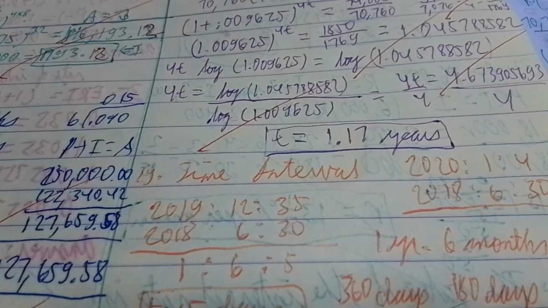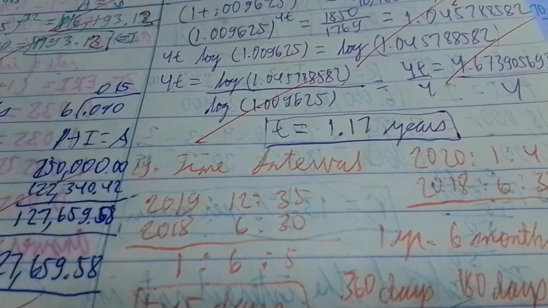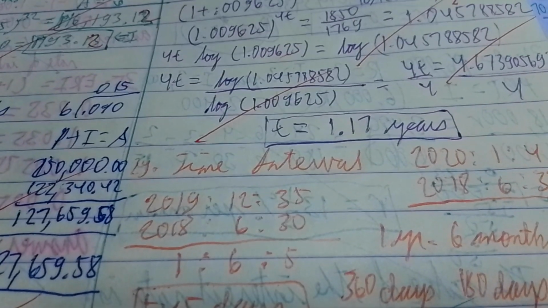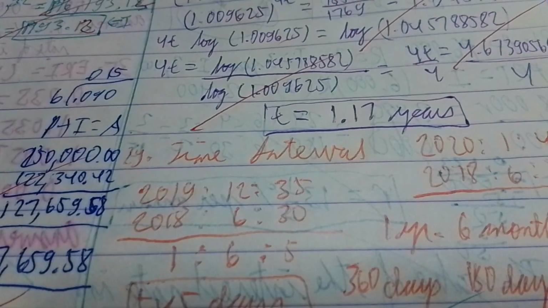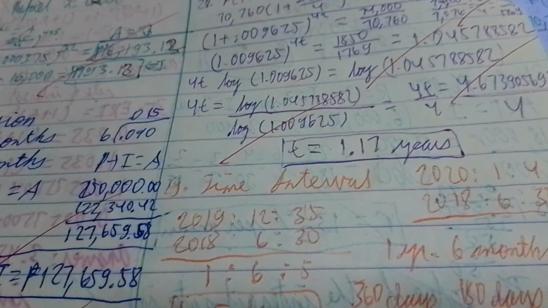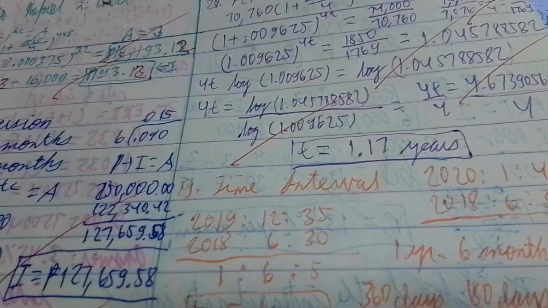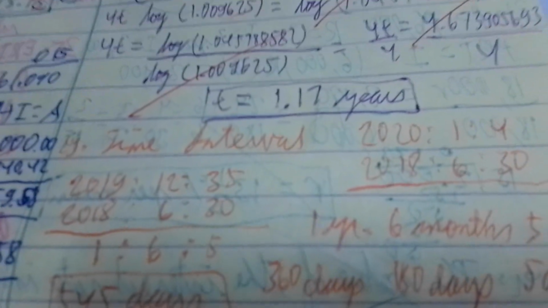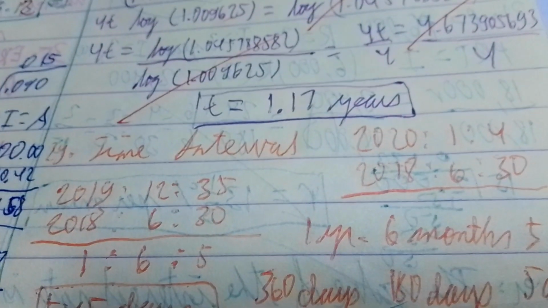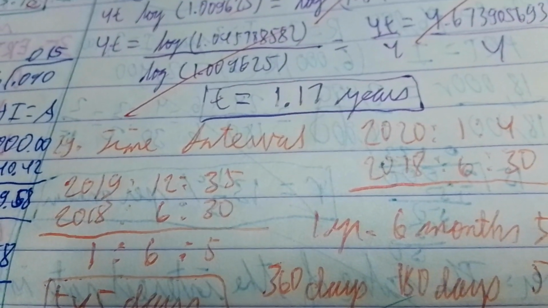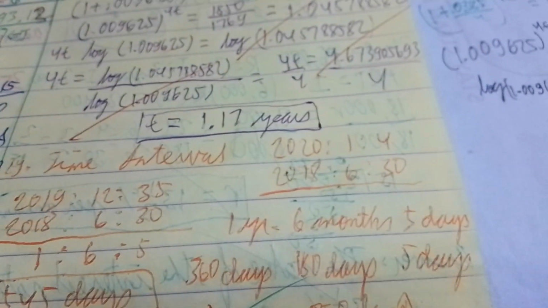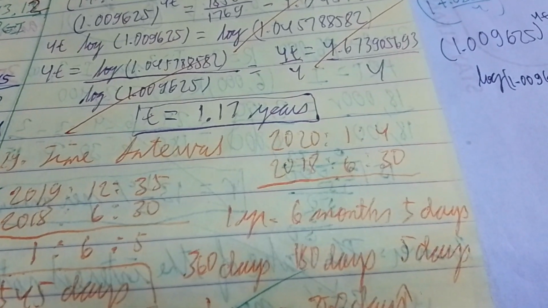is what? 1 year. And then I get to convert. 1 year is worth 360 days. So therefore, it's 360 days automatically. And then, remember, the second one is this. We have 6 months. So 6 months, one month is worth 30 days. 6 months, it's 180 days. And then plus 5 days.